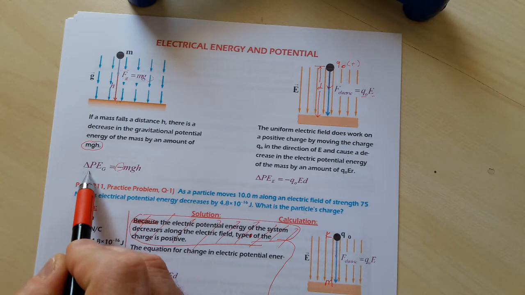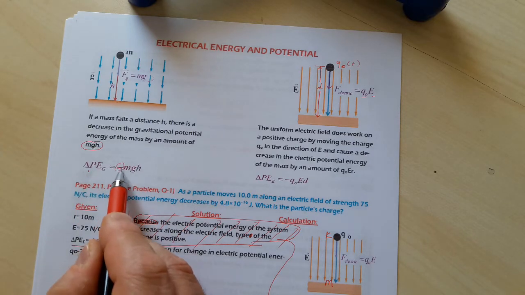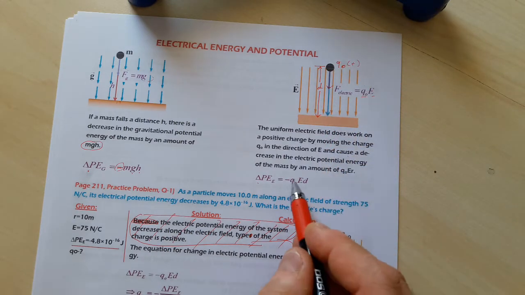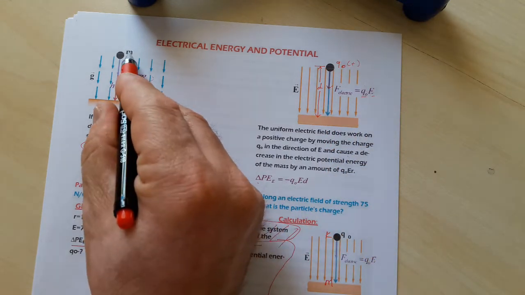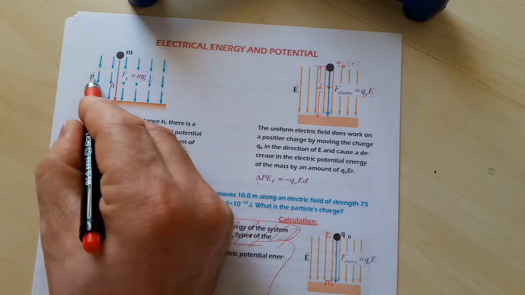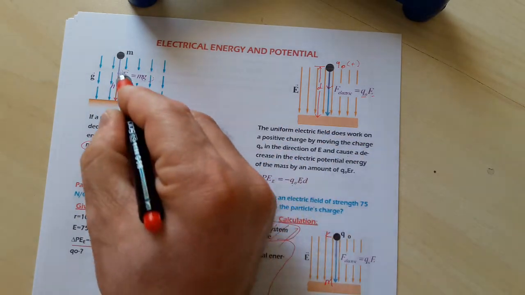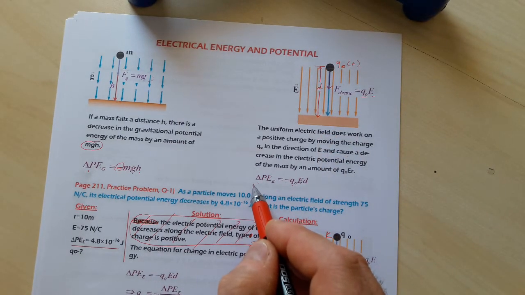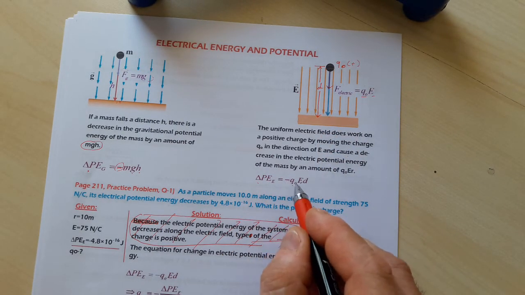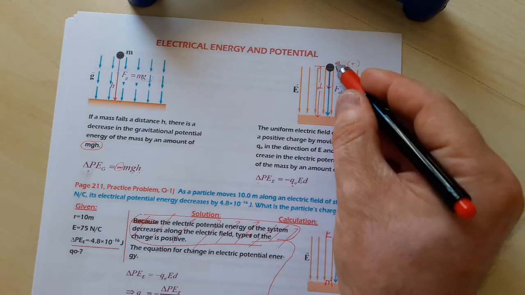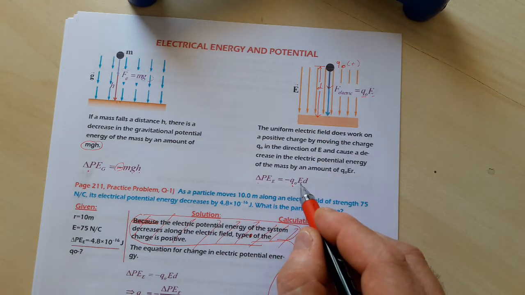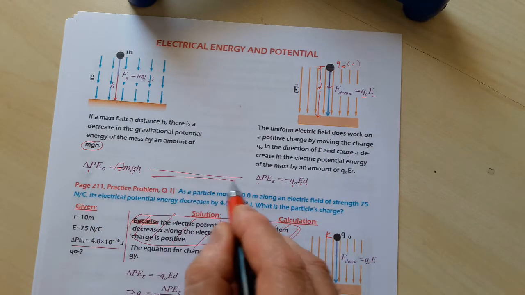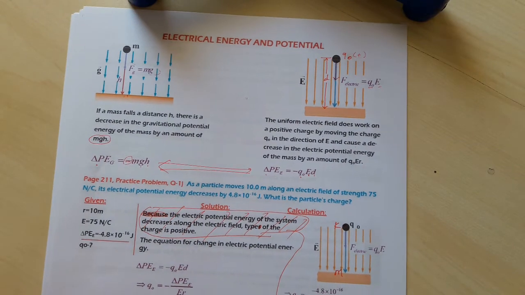So change in gravitational potential energy is negative mgh. Change in electric potential energy of the system is again negative. Instead of m, we put Q. Instead of g, we write E. Instead of h, we write d, the distance traveled by the object. So the change in electric potential energy of the system is equal to negative Q0, the charge moving in the electric field, times the electric field multiplied by the distance traveled by the charge. These two equations are very similar to each other.